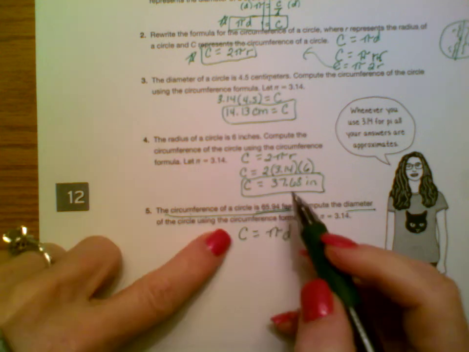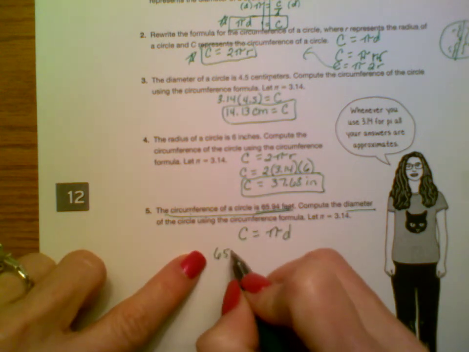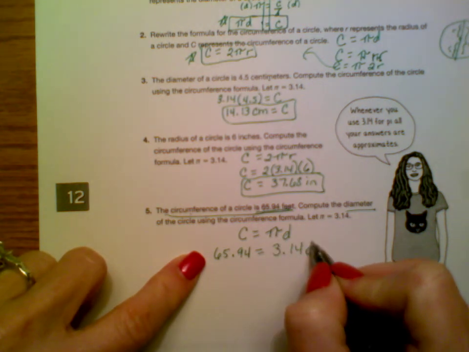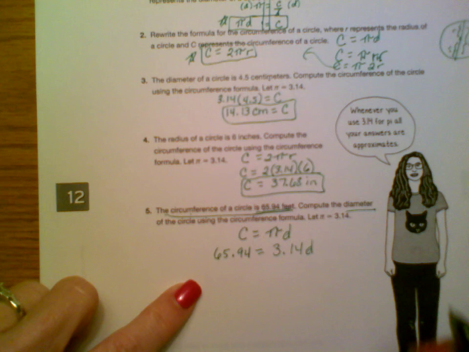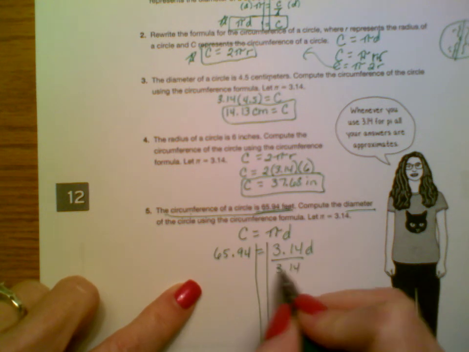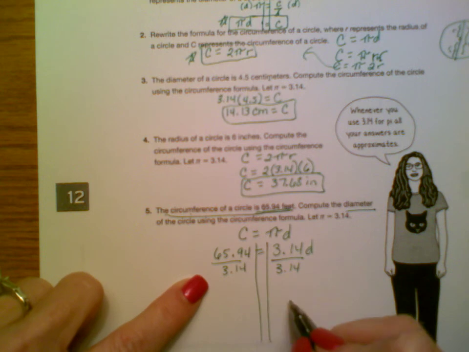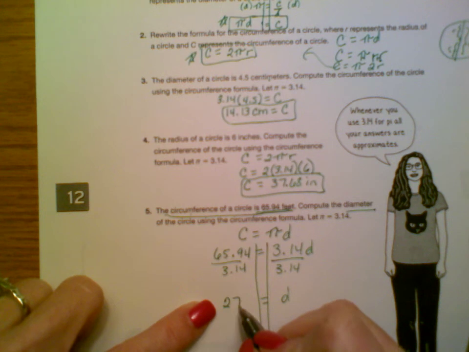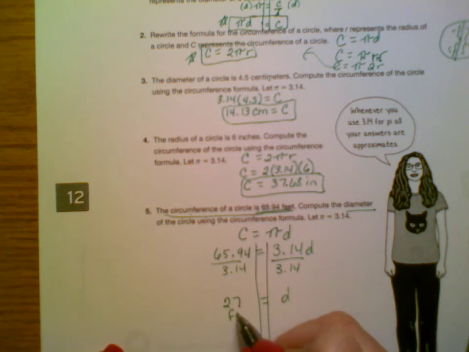They told me the circumference, so in place of C, 65.94, in place of pi, 3.14, I need to isolate for my variable. I can divide by 3.14 to both sides. When I do that, 65.94 divided by 3.14 comes out to be 27, and I need a label, feet.